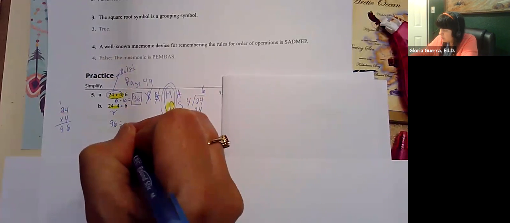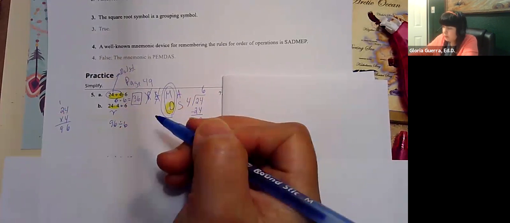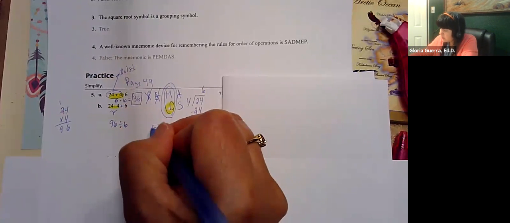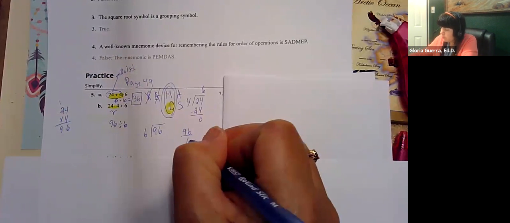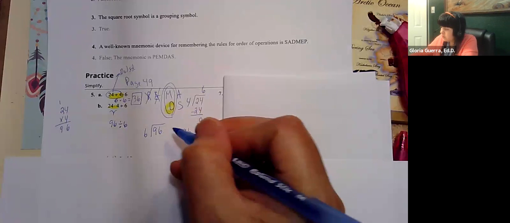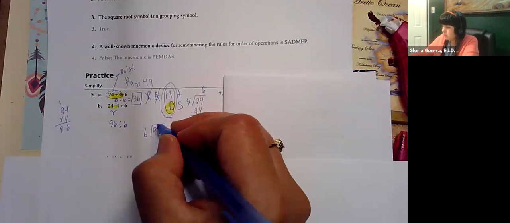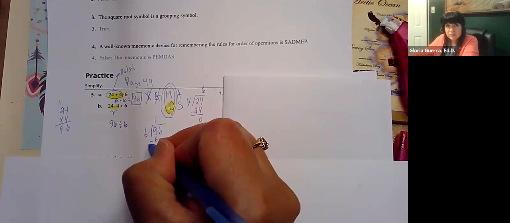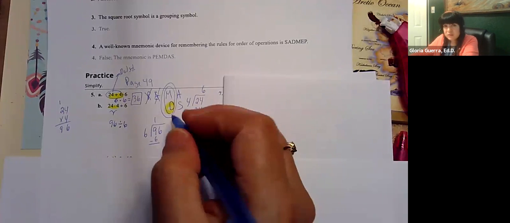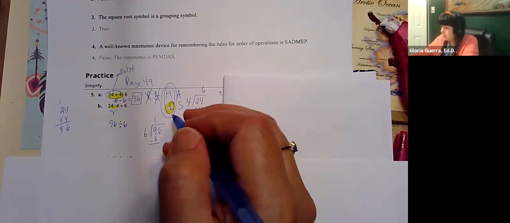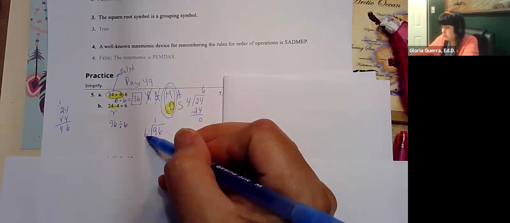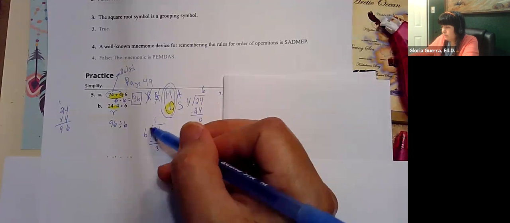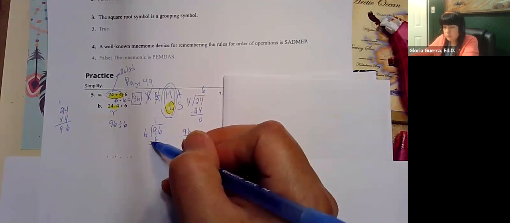And then you're going to divide that by 6. So 96 divided by 6. Remember, the top number, the first number, goes inside the house. 6 goes into 9 about 1 time, because 6 times 1 is 6. You don't want to go over, because 6 times 2 would be 12. That'd be too big. 9 take away 6 is 3. So first you say how many of these 6s go into 9. Then you multiply. Then you subtract.